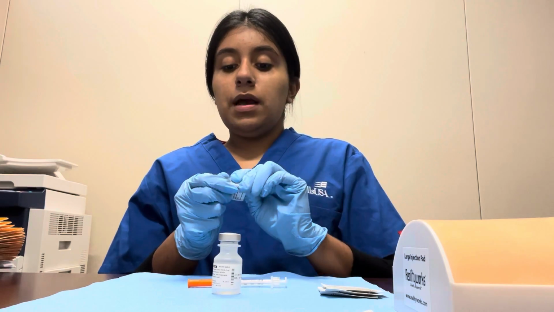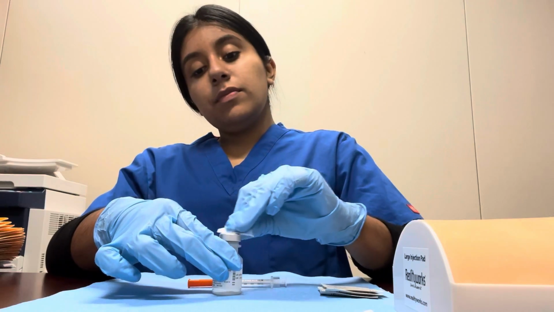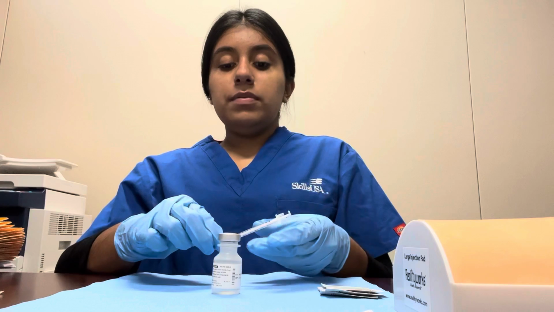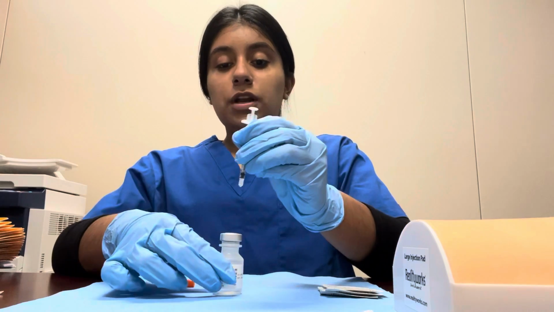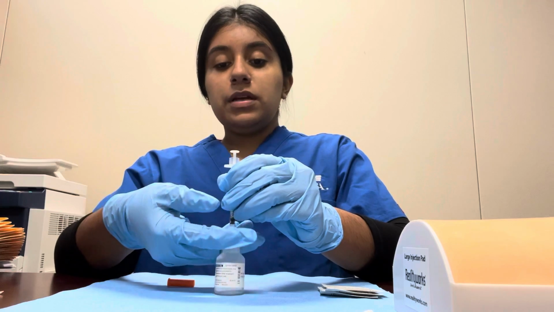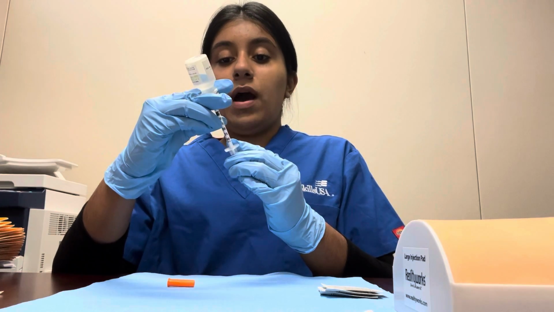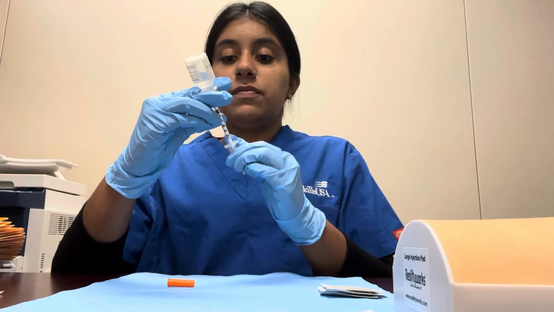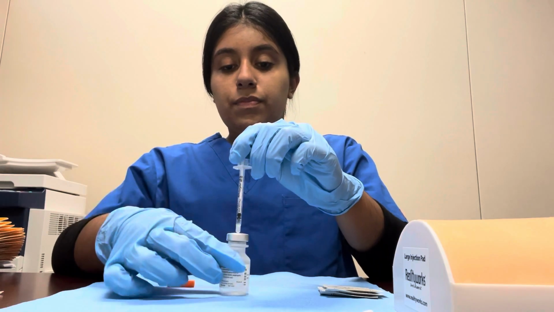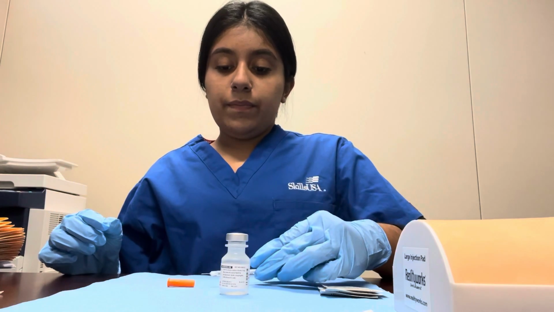I will be grabbing an alcohol prep pad and make sure to clean the vial. I will now grab the needle and carefully insert it at the top of the vial. I will then turn it upside down and pull back as many units as needed. I will be getting 5 units for this example. I will now carefully recap.